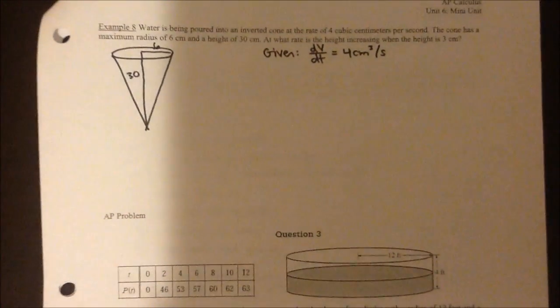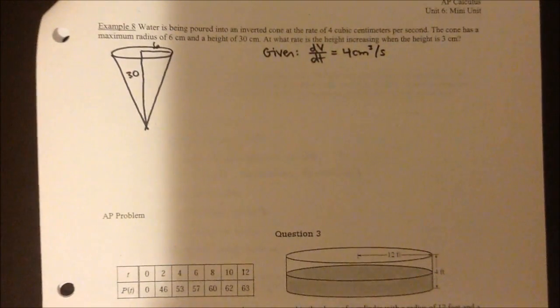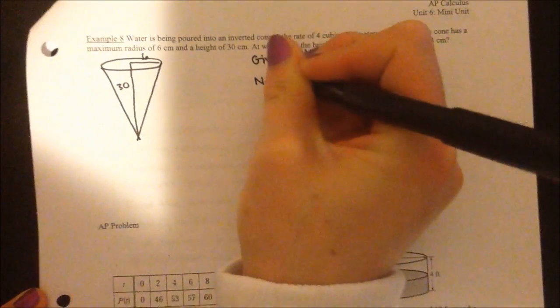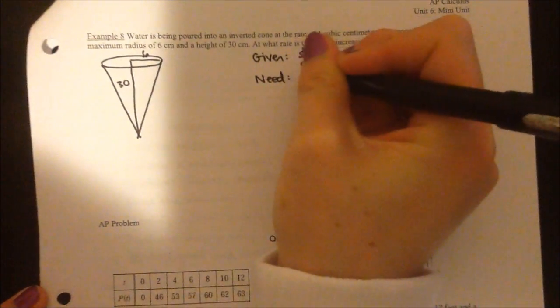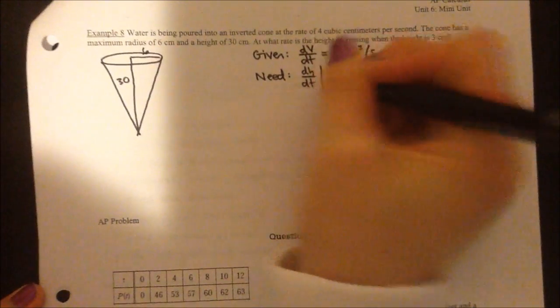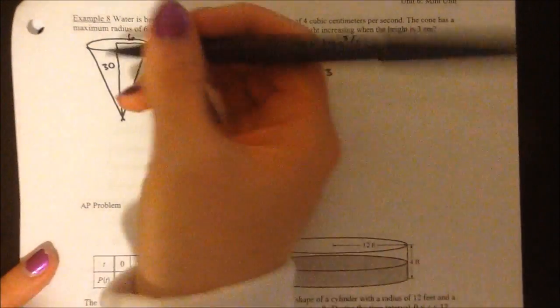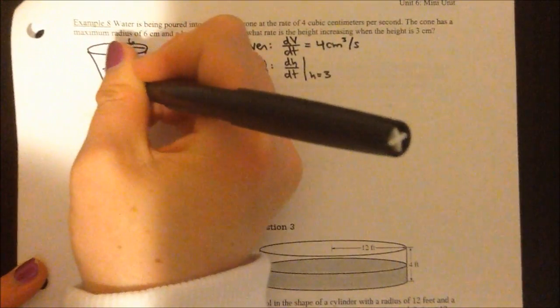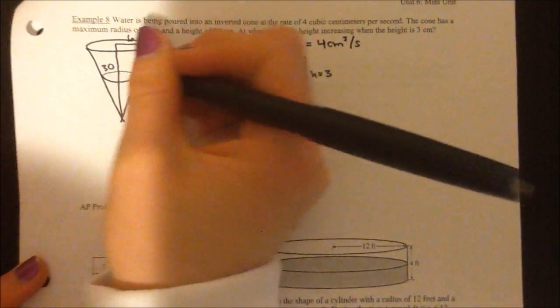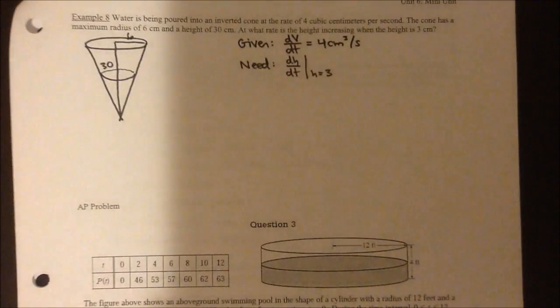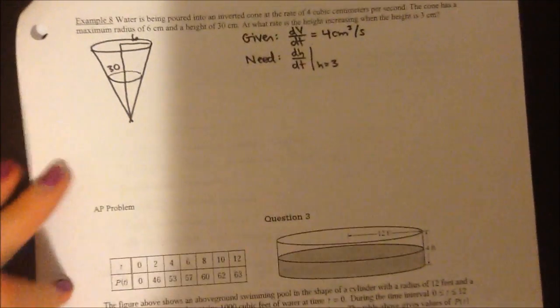Okay, so that's what we know. At what rate is the height increasing when the height is 3 centimeters? Okay, so that's our needed information. We want to know how the height is changing when the height is 3 centimeters. Okay, so we can draw in here. Remember, at any given time, we've got our level of water. And so the level of water there ends up giving us a similar triangle situation.